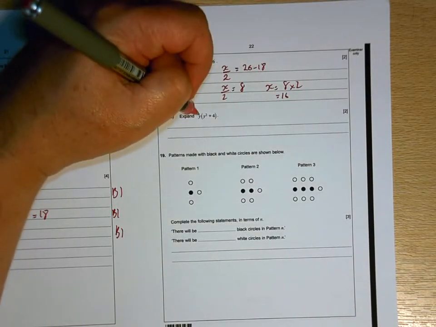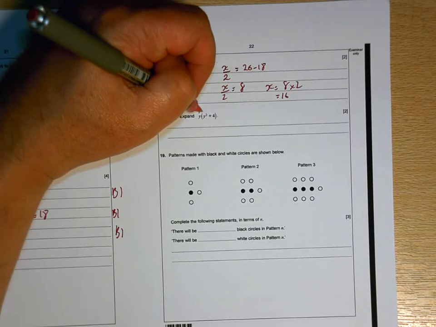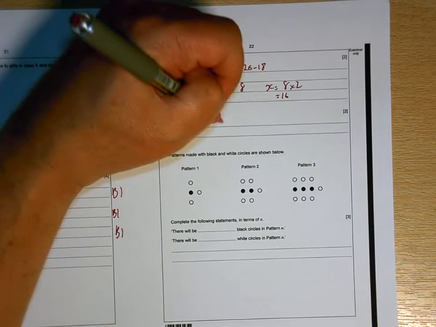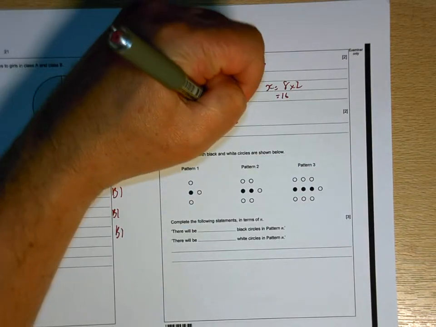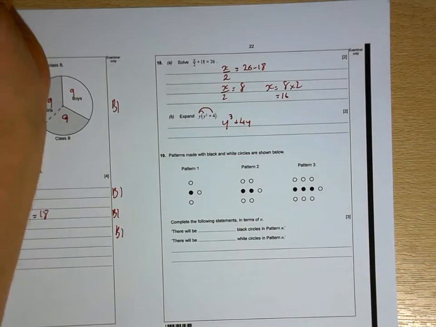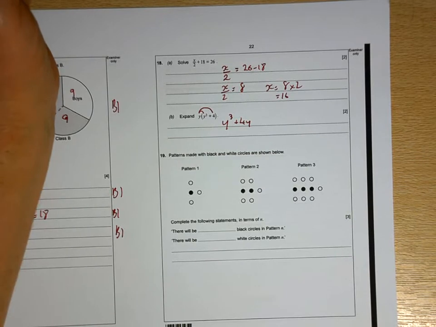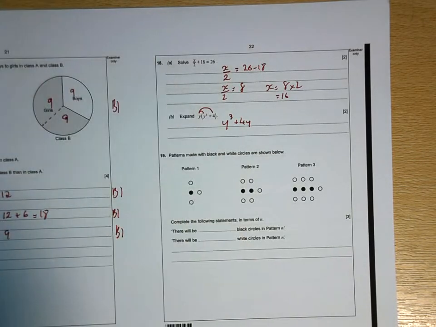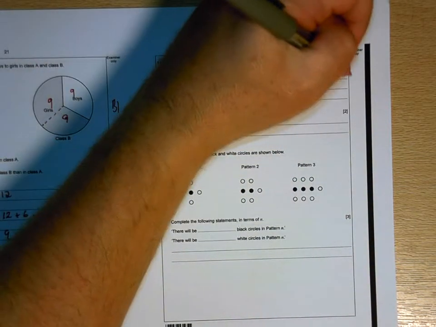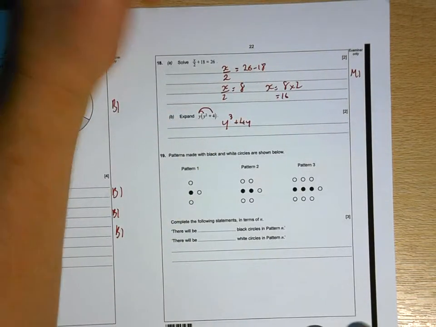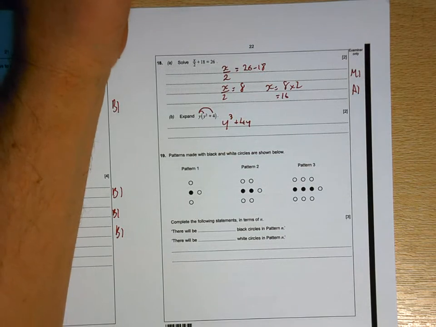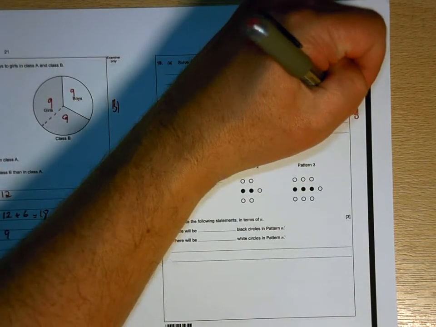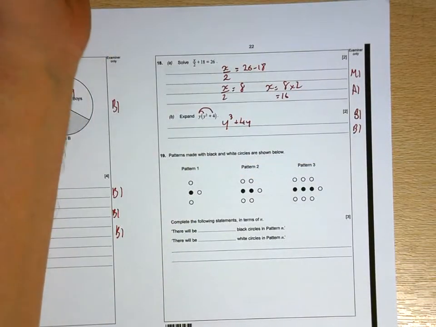Expand this, so you have to multiply whatever's outside by each bit that's inside. You do y times y squared, which is y cubed, y times 4 plus 4y. Marks for that. 1 mark for getting to x over 2 is 8. 1 mark for your answer. 1 mark for the y cubed. 1 mark for the 4y.